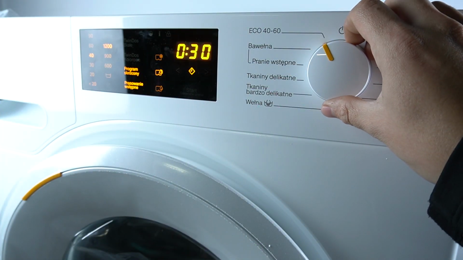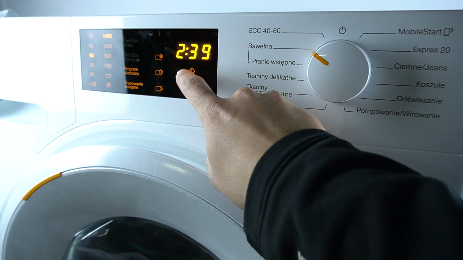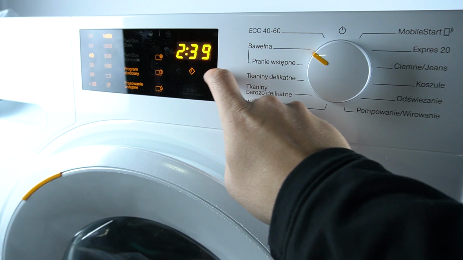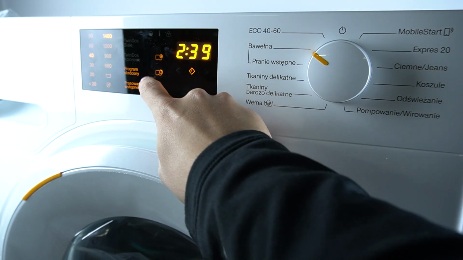So there we have a knob to turn on or off your appliance or select the program. There we have the button to set the delay and the arrows to set the time. By this button you can start your laundry. There we have the capsule dosing buttons.